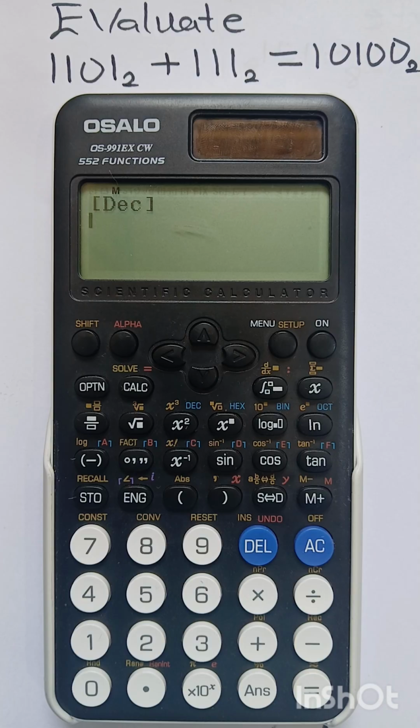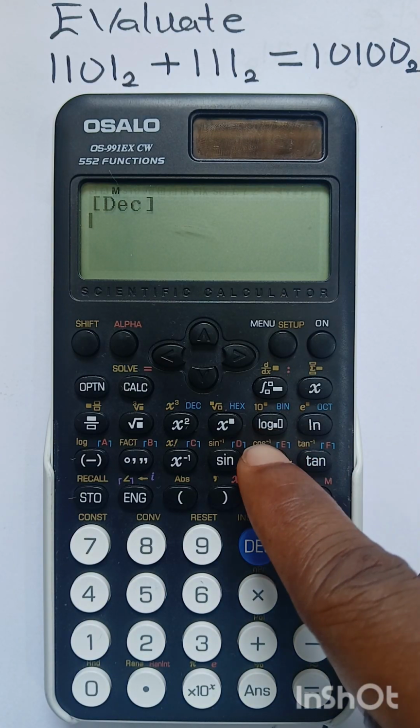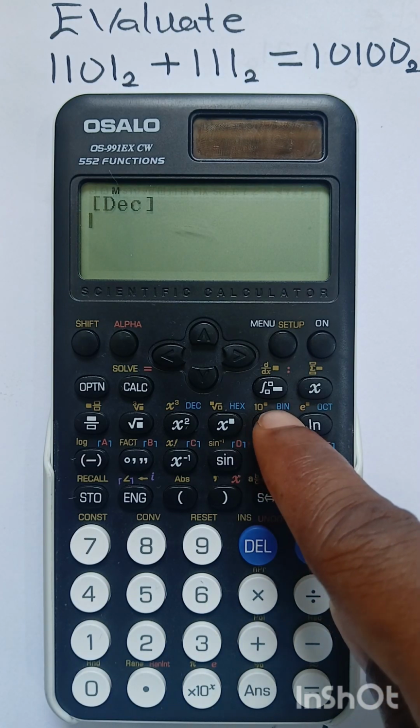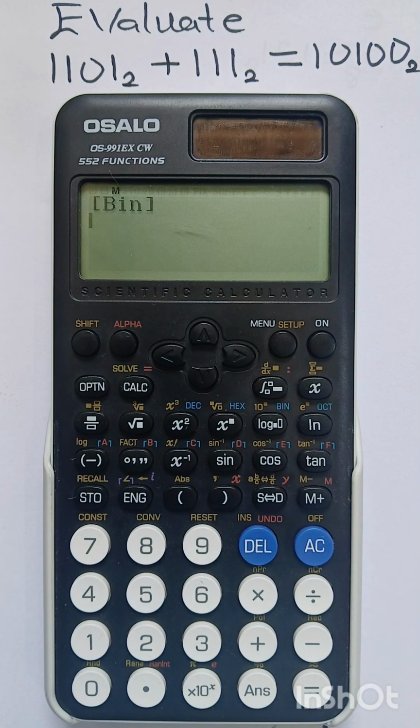So since it is in base 2, you look for the log or the bin key here. It is here, this key. Then you press on it, and it changes. Now the next step you have to do is to press your 1101.